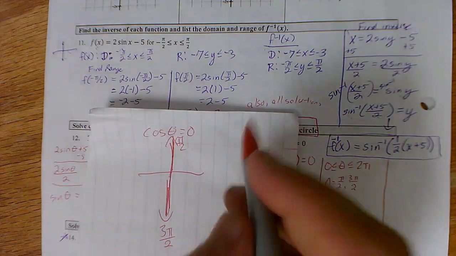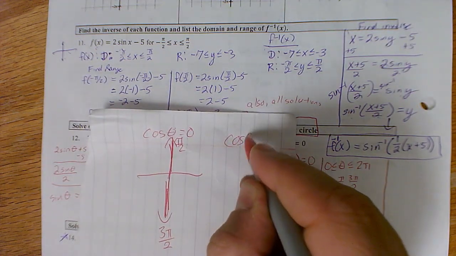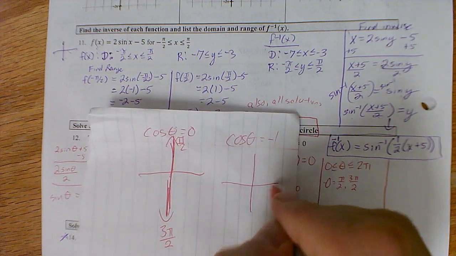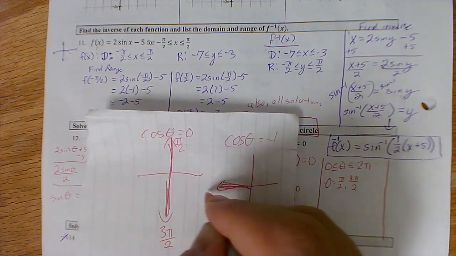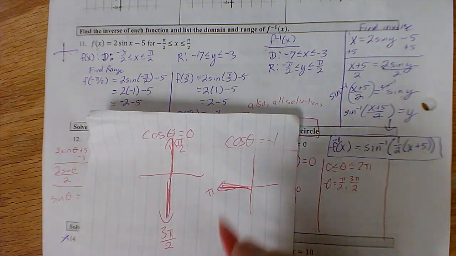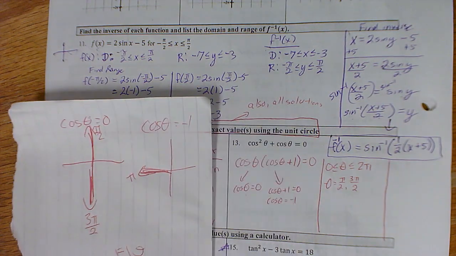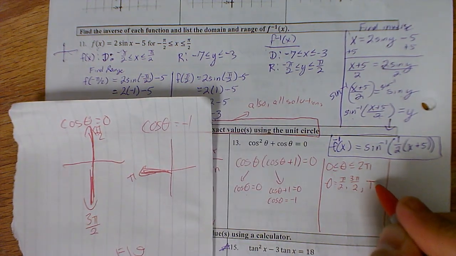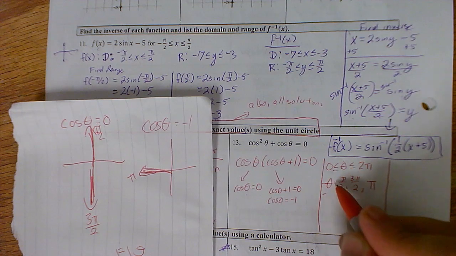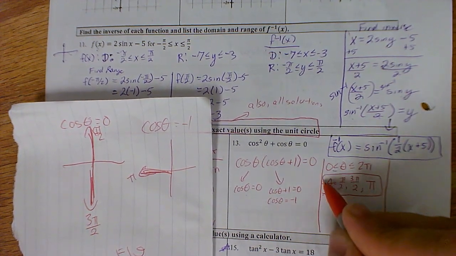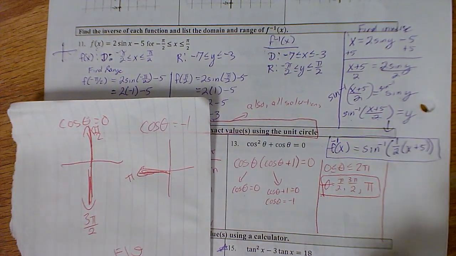Then looking at the negative 1, it would be at pi, and that's the only place cosine's negative 1 between 0 and 2 pi. So I know not to box off answers, but I just want to specify this would be all the angles between 0 and 2 pi.